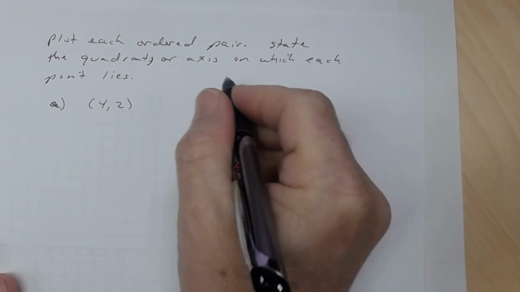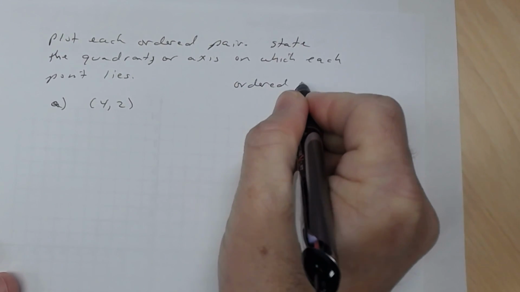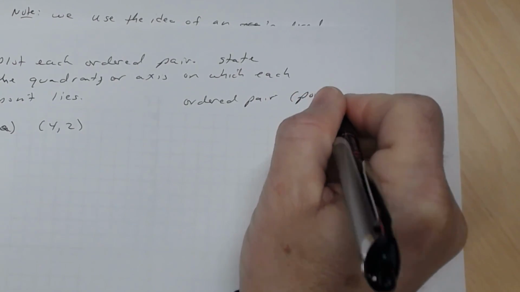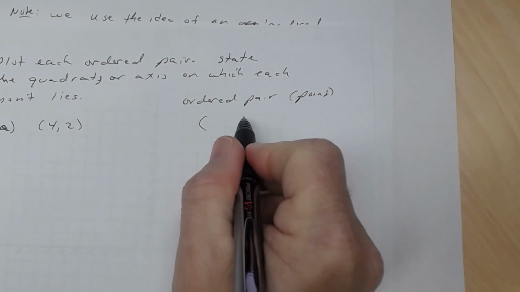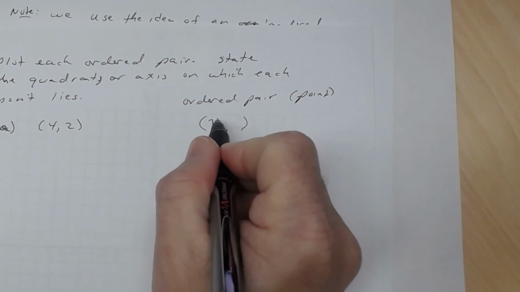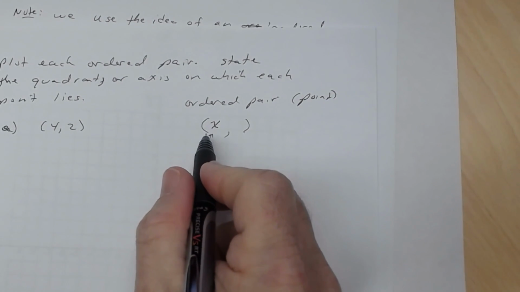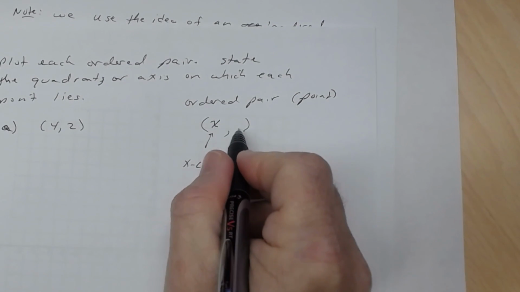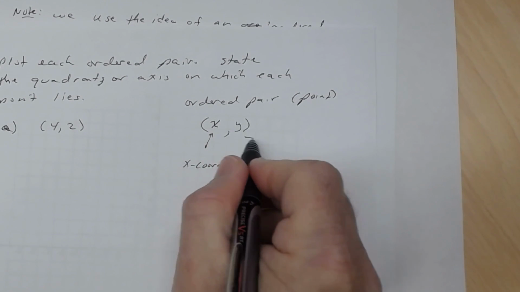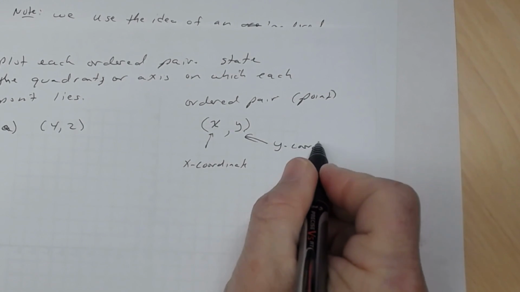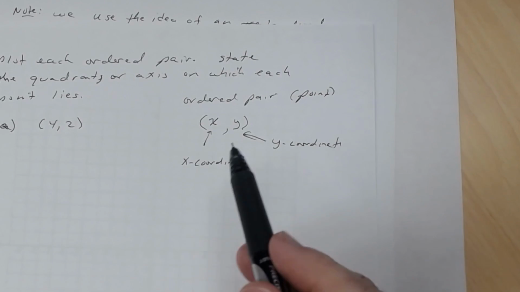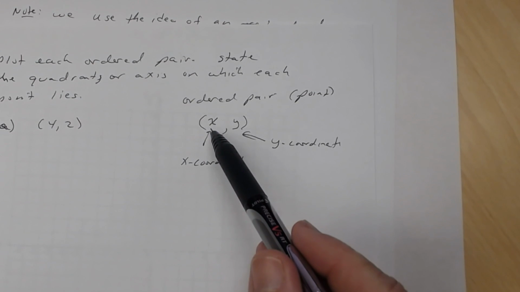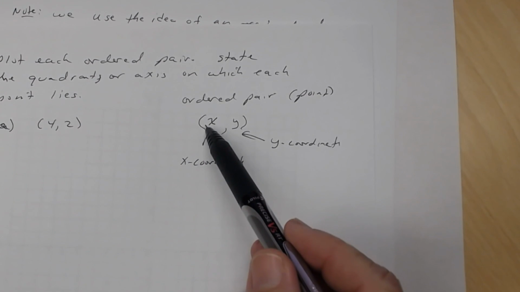Now, before we go on, let's talk about ordered pairs again. An ordered pair has an x-coordinate, which is the first number, and the second number listed is the y-coordinate. Each ordered pair represents a pair of numbers.